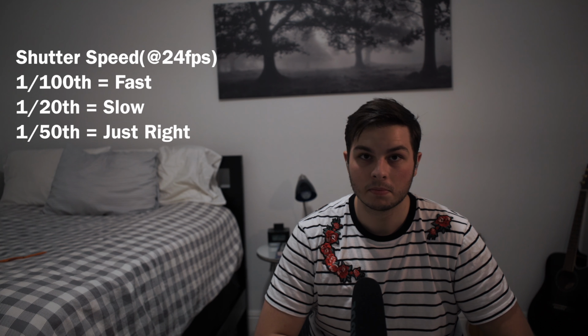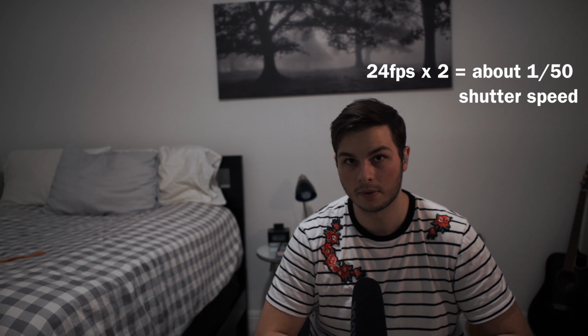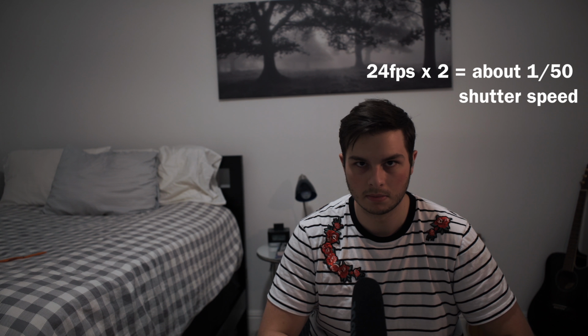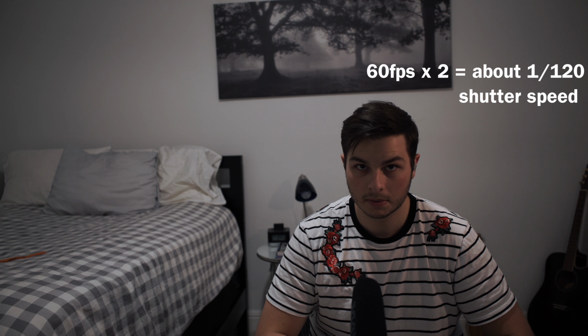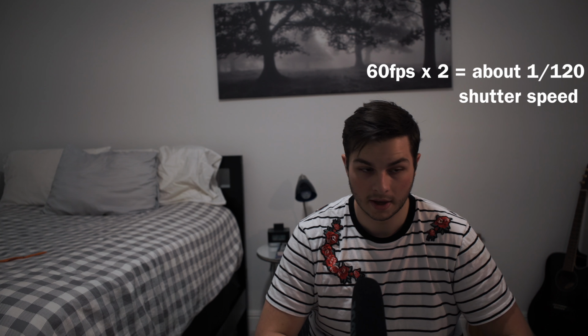So essentially what shutter speed does is it can make your footage either look sped up, slowed down, or it can make it look natural. What you're supposed to do is you're supposed to make your shutter speed about twice of what your frame rate is. So if you're shooting at 24 frames per second, you'd want to put the shutter speed at 48. Most likely you'll just have to round up to 50. If you're shooting at 60 frames per second, then obviously you'd go up to 120 or whatever's around that.